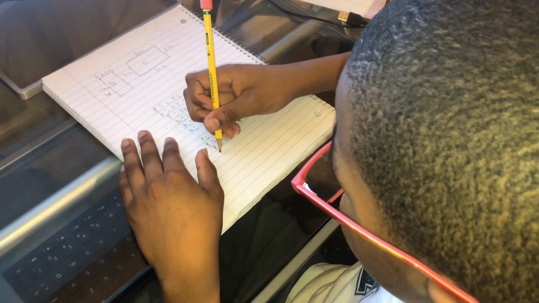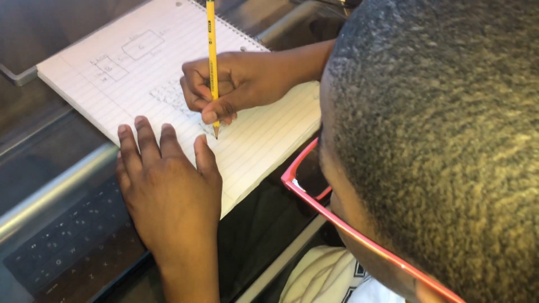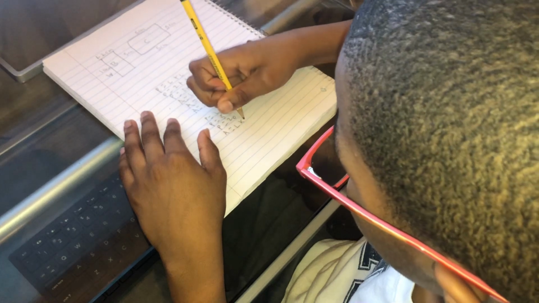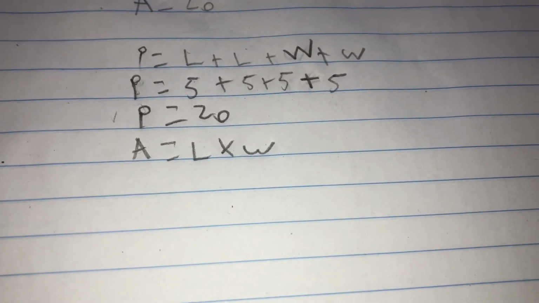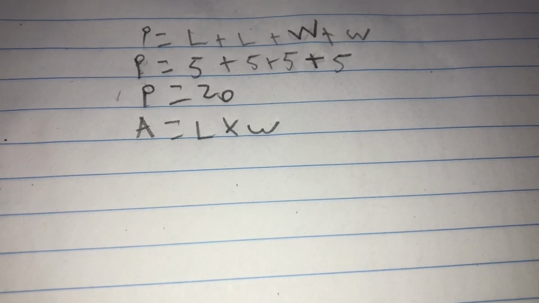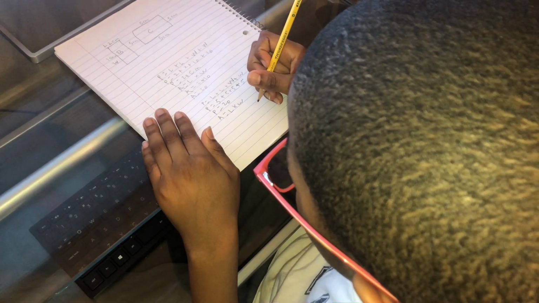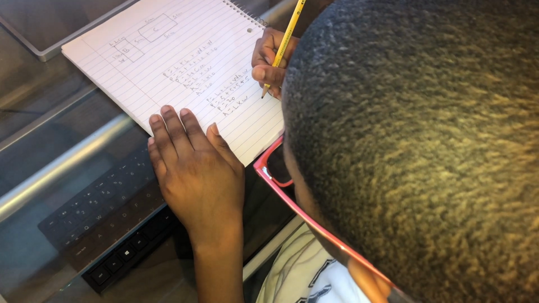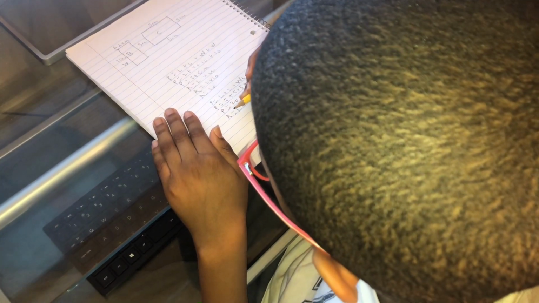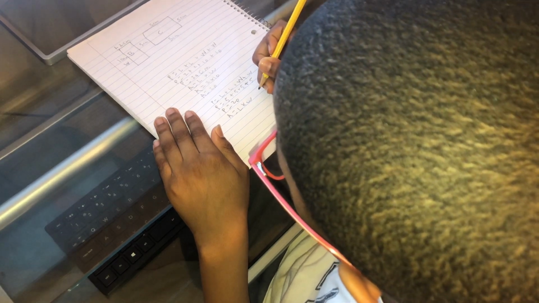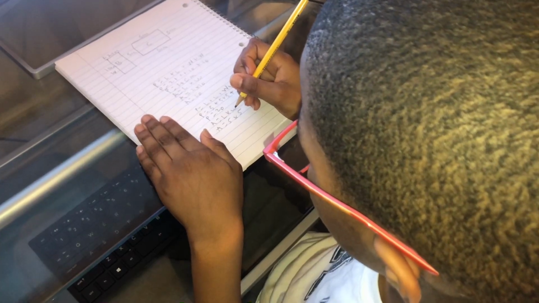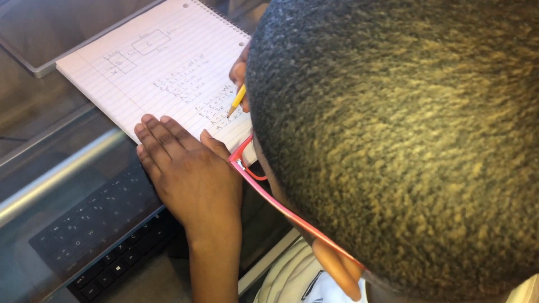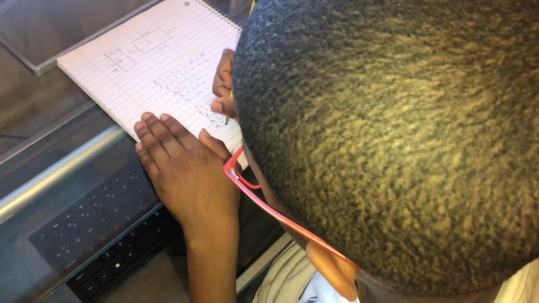So now we're going to write our formula for area, which is A equals length times width. All right, so now we're going to substitute our letters for numbers. So Jameer, what is our substitution? A equals 5 times 5. Great job. 5 times 5 equals 25. So A equals 25. Great job.